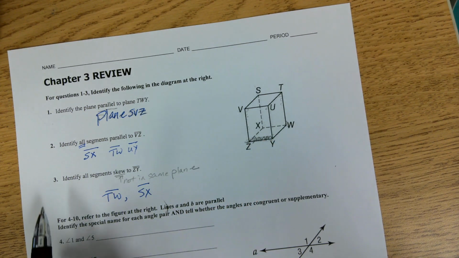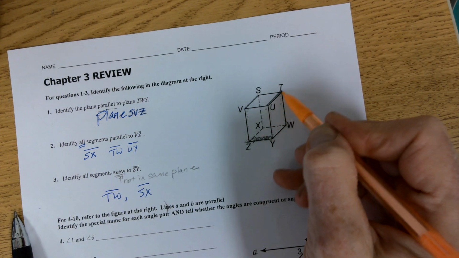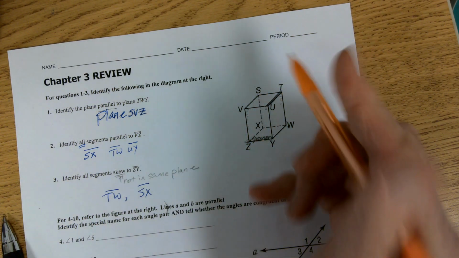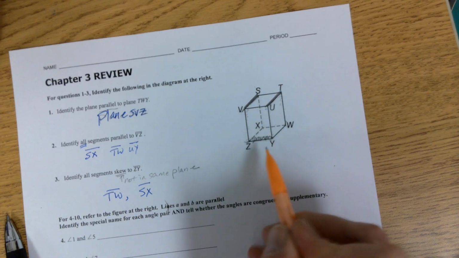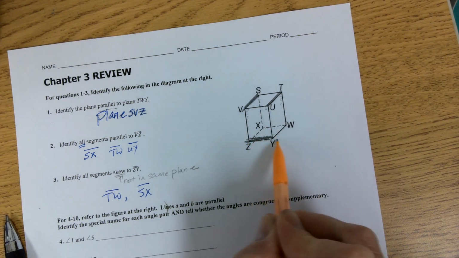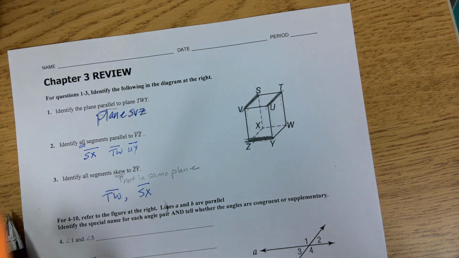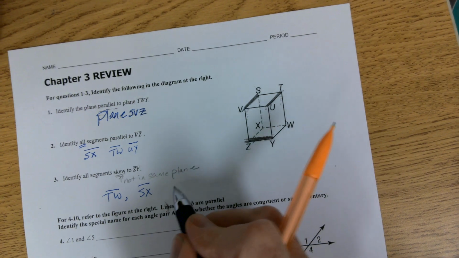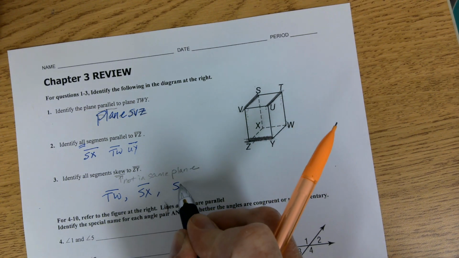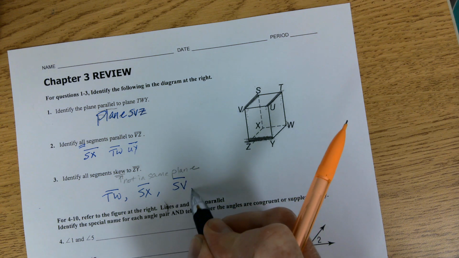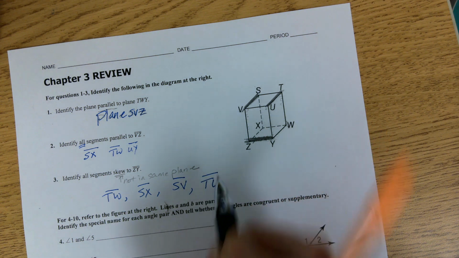They are not in the same plane. I could also choose that segment or this segment because they also would be, this is the front of the box, this is the top right corner, top left corner. So we could also say segment SV and segment TU.